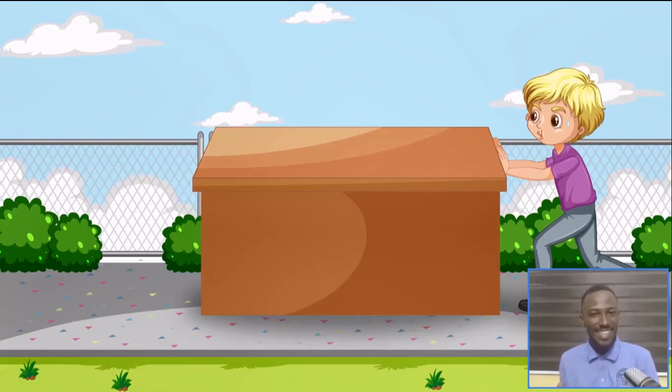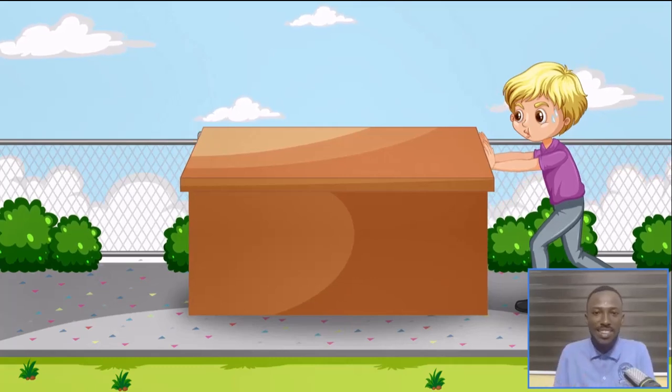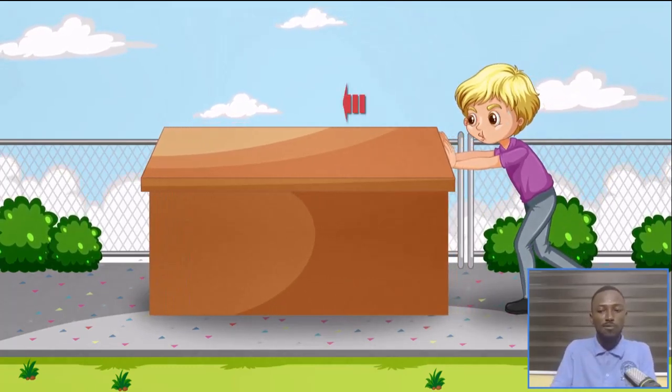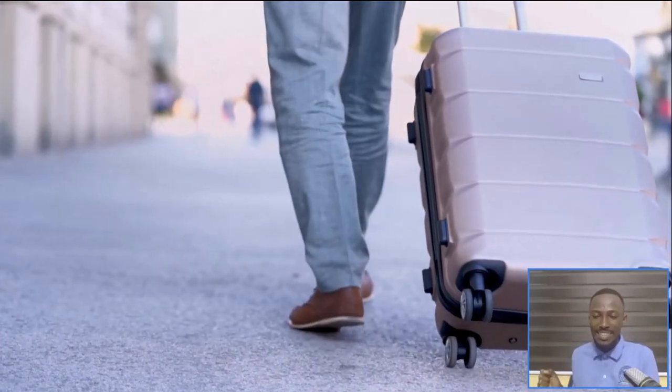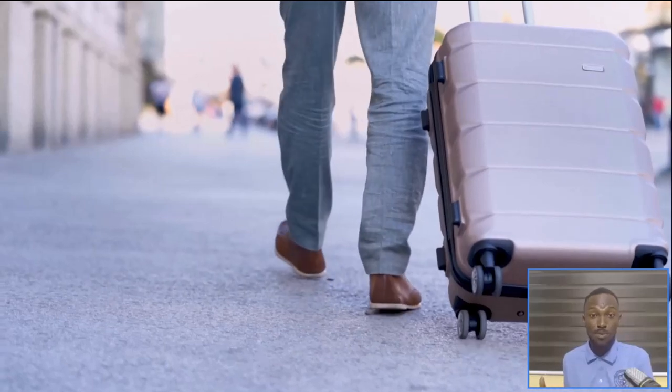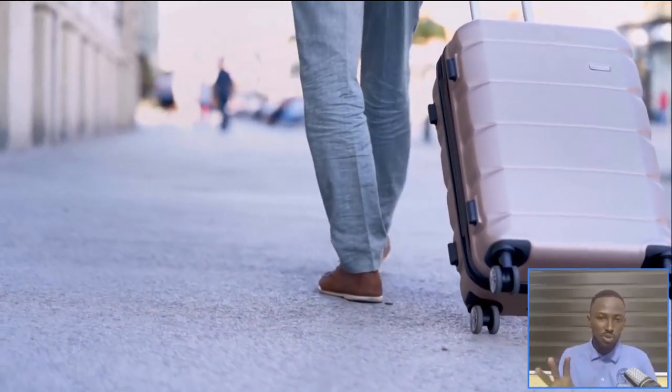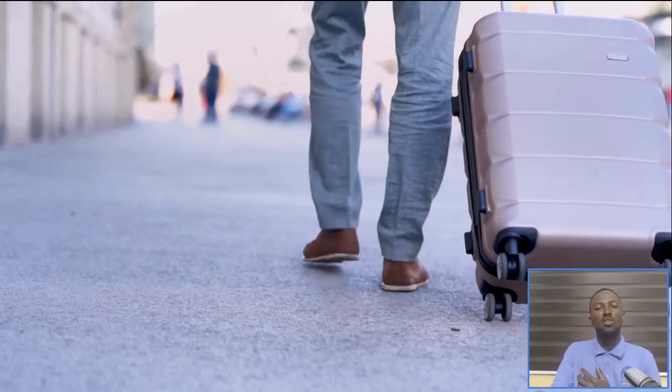So what exactly is force? Force is either a push or a pull on an object. So when we push something, we are applying force, and when we pull something, we are actually applying force as well. The young boy in this video is pushing the table, so that is a pushing force. Then this man is pulling the bag, and that is a pulling force. So a force is either a push or a pull on an object.